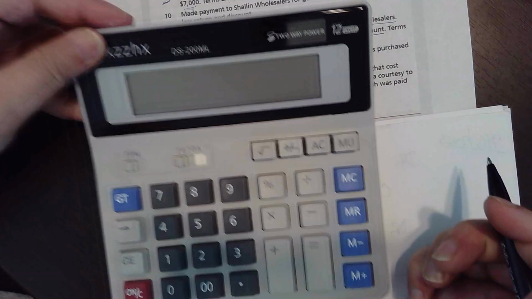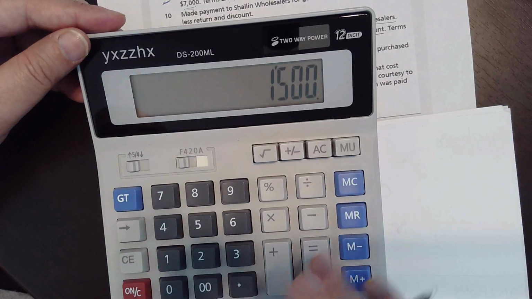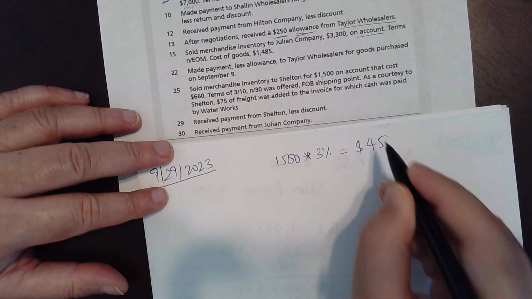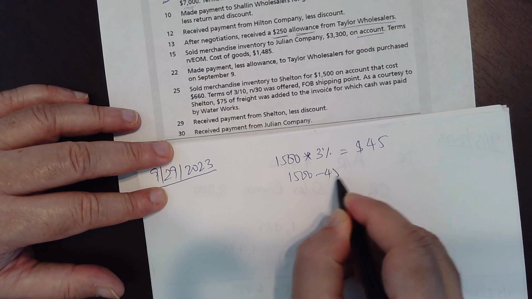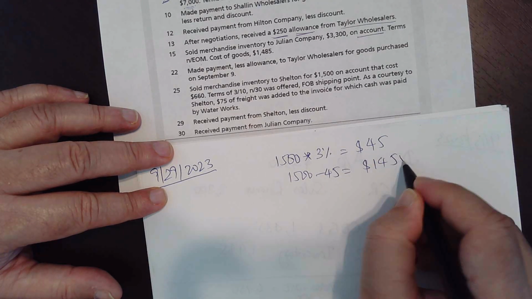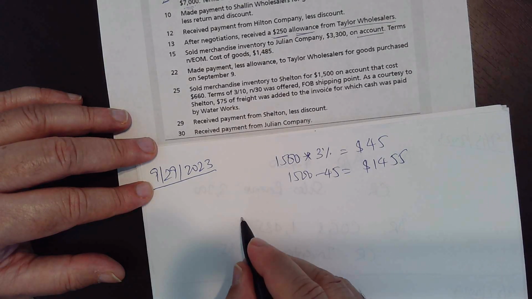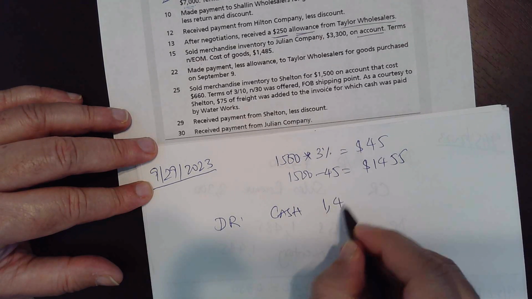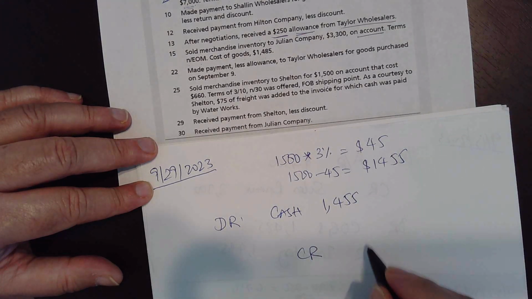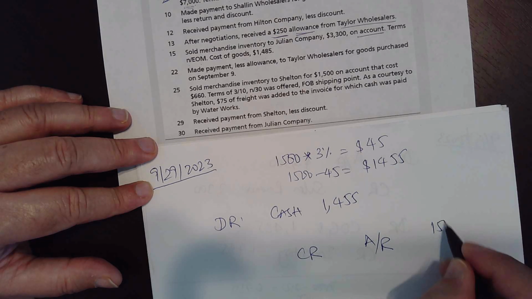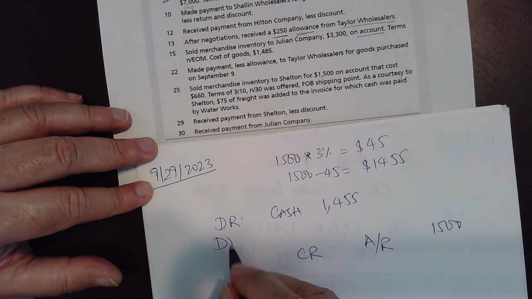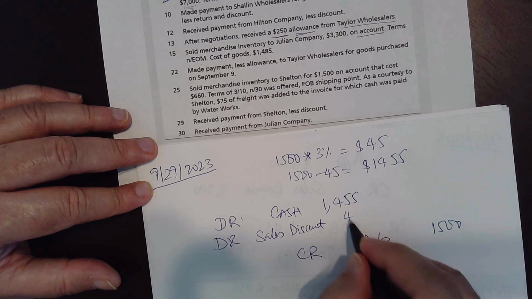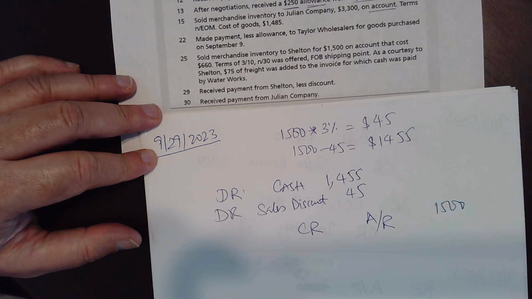So $1,500 multiplied by 0.03 gives you a $45 discount. So that means they are going to pay you $1,455. So we're going to receive cash, debit cash of $1,455. We're going to credit accounts receivable for $1,500, and then we're going to debit sales discount for $45. This is what we have to do.